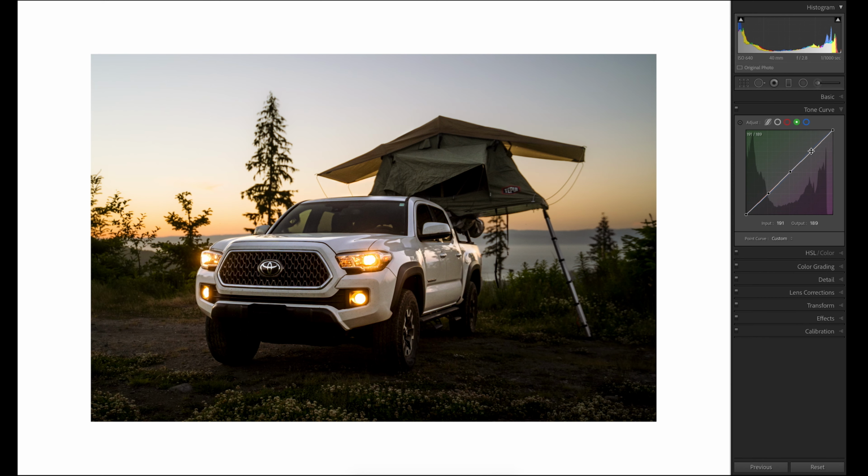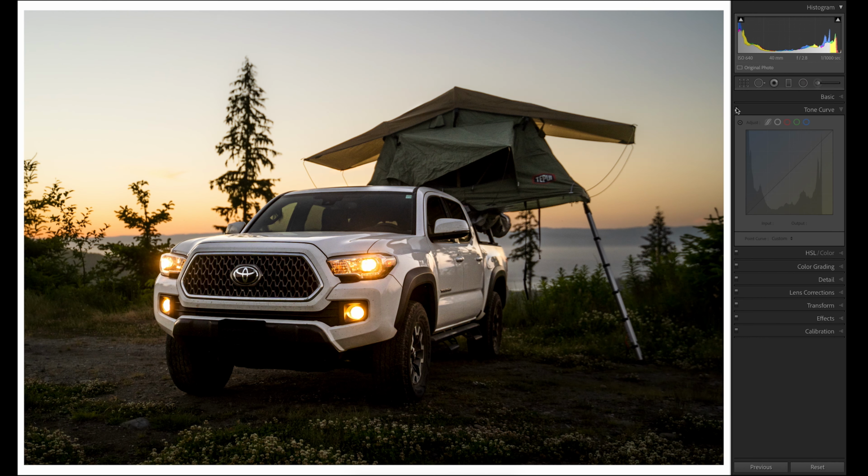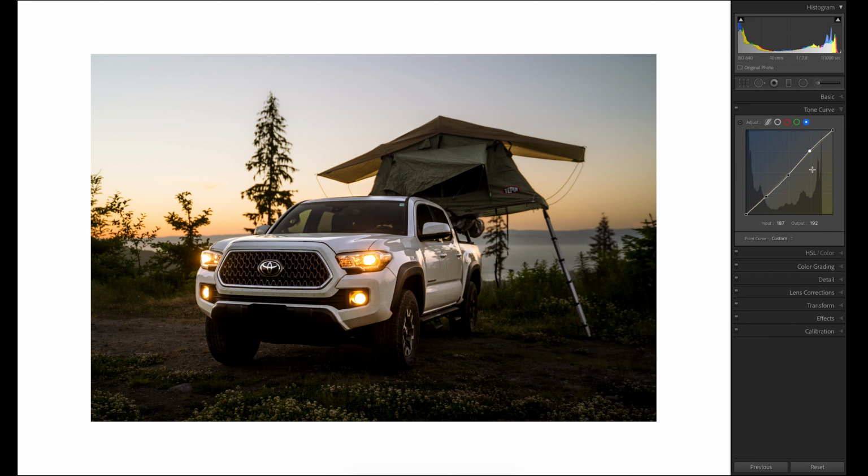Cool. That's looking pretty good. I'll zoom in a little bit. This is off and this is on. That might be a bit too subtle, so I'm going to come into the blue here and push it up a bit. Come into the red or green. Maybe add a little green in. I'm just kind of eyeing it here. And then in this red channel, just messing with it, eyeing it.